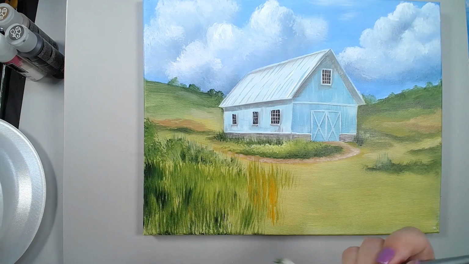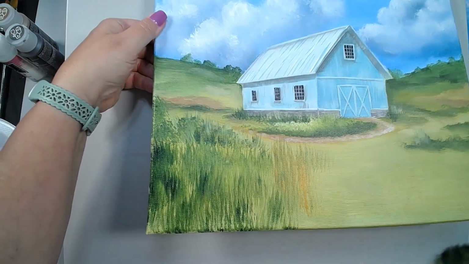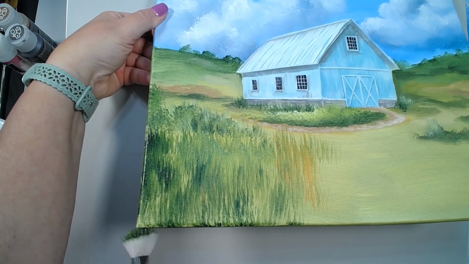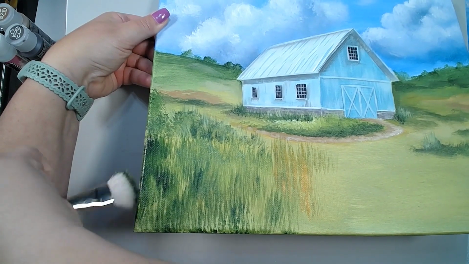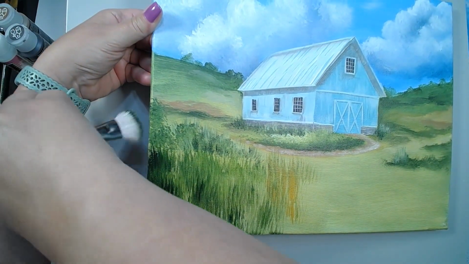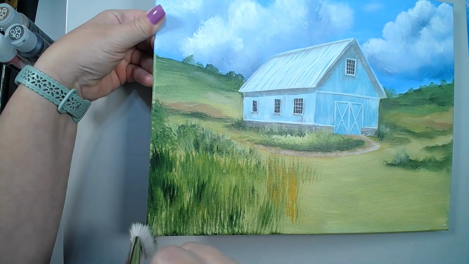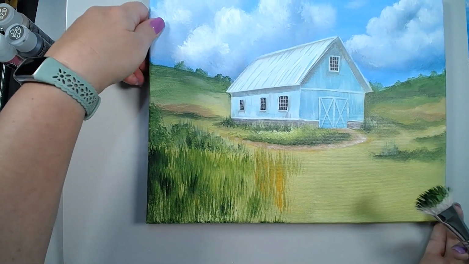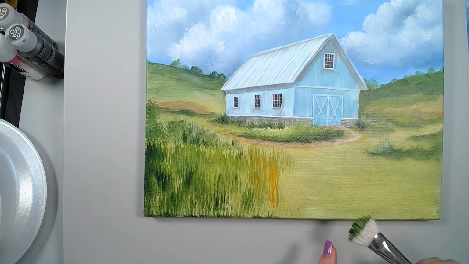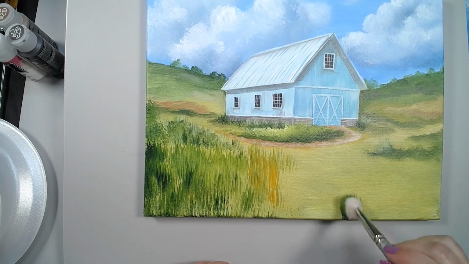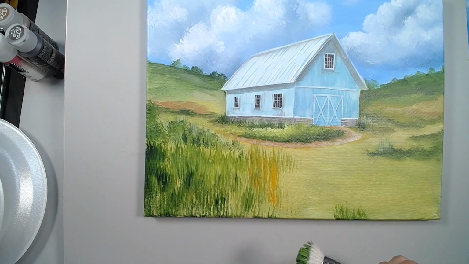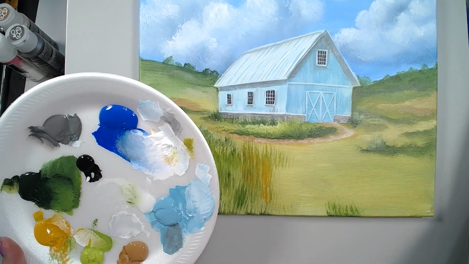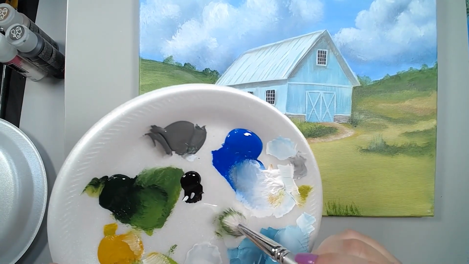And don't forget, when you're working on the wrapped canvas, you want to be aware of your edges, so make sure you put that color on the edges as well. Color and movement. There. All right, so this comes all the way over to here. But we don't want to come down here in that area yet because we need to work all this. So let's wipe this brush, get more medium.